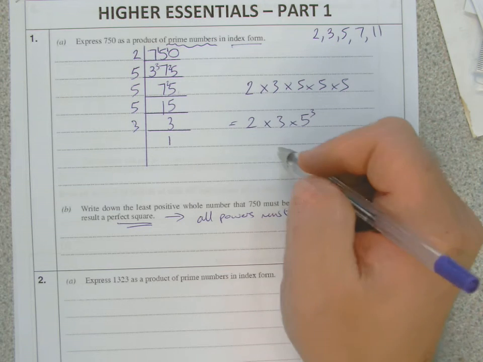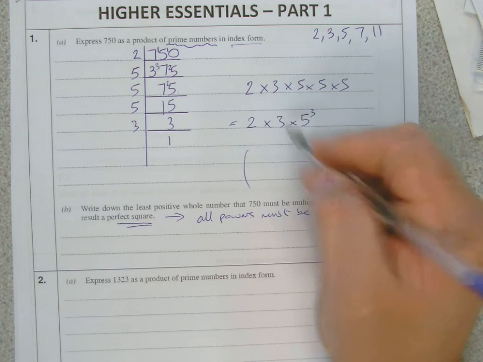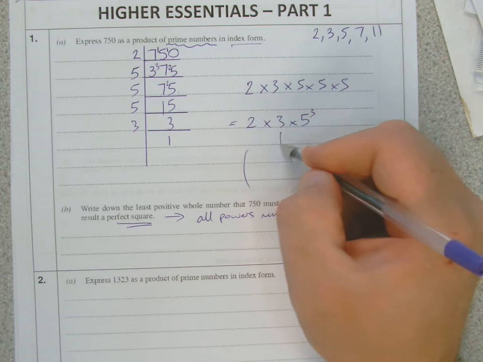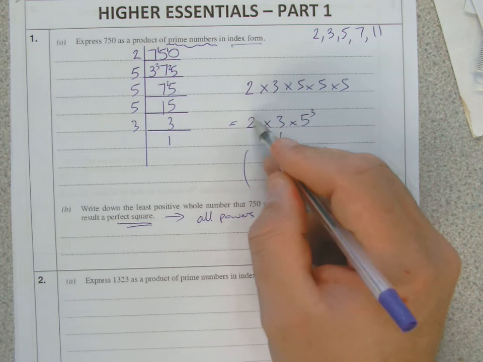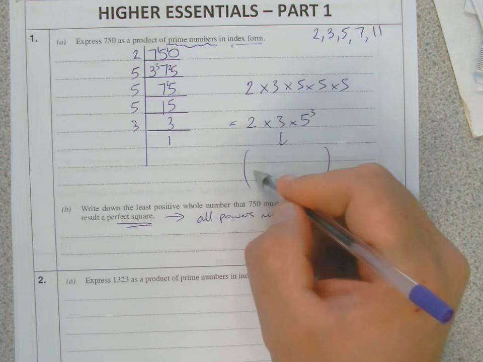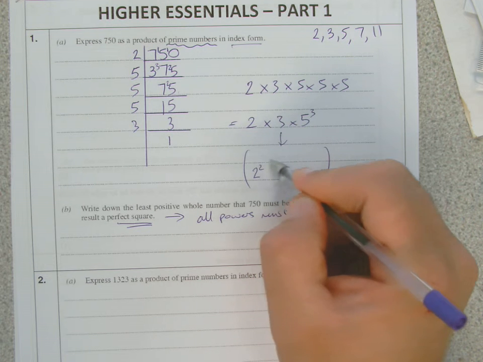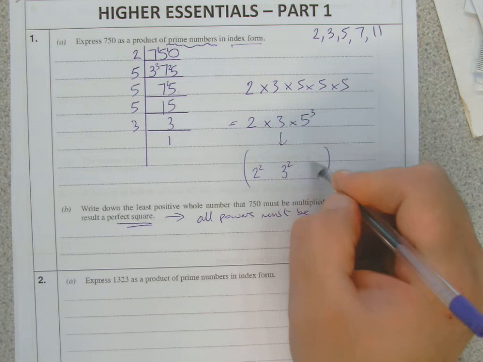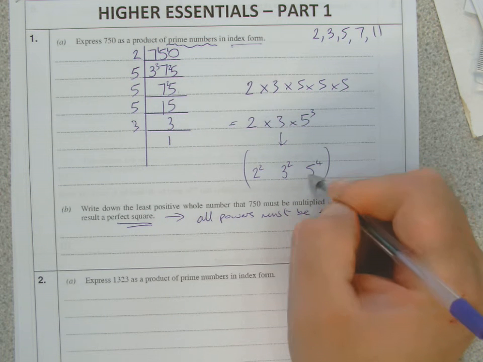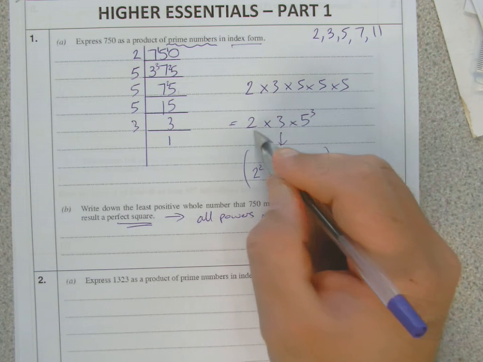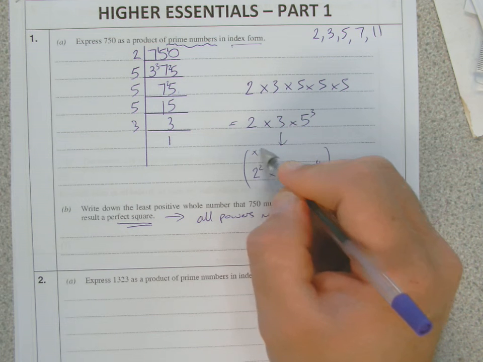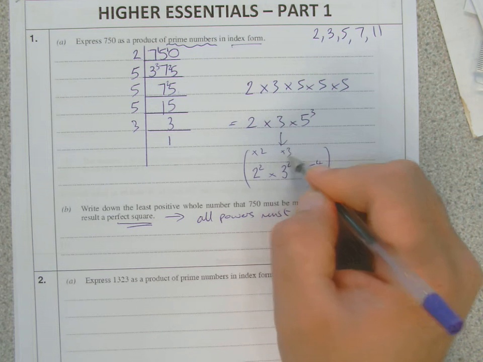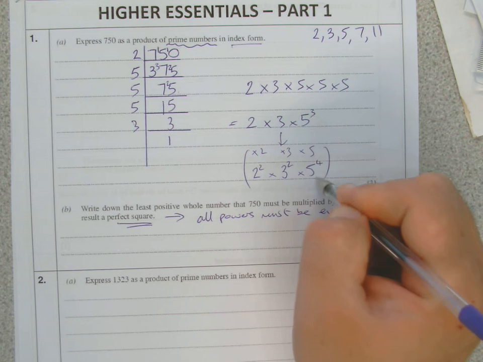So what we need to do is put this 2 times 3 times 5 cubed in brackets because I don't want to include it in my answer here. I need to make each an even power. So I'd need to make it 2 to the power 2, and 3 to the power 2, and 5 to the power 4. So what I'm actually doing is multiplying by 2 to get this, by 3 to get this, and by 5 to get this.